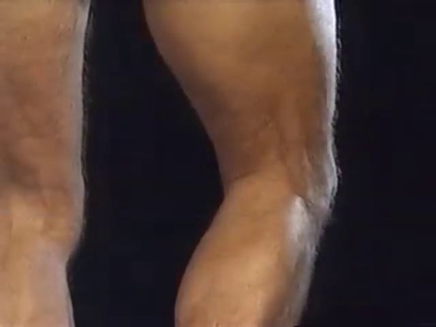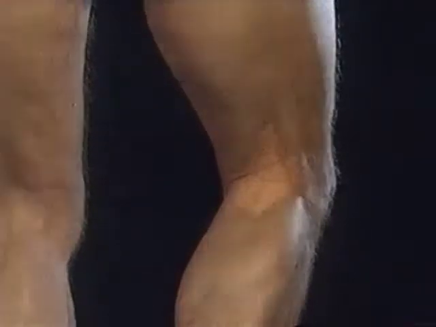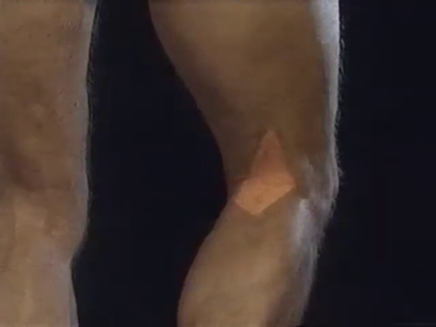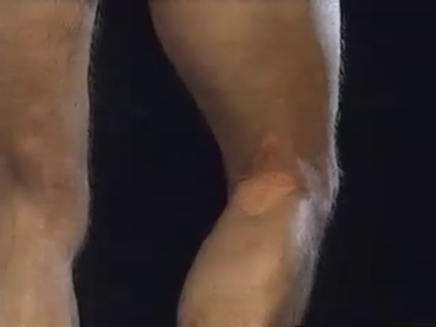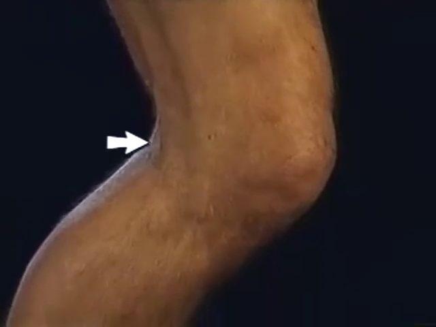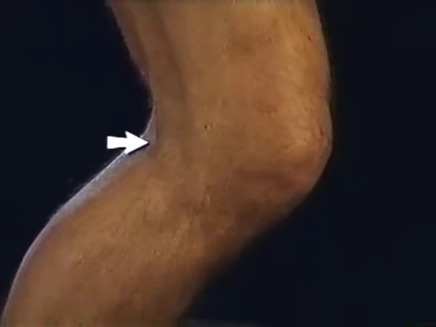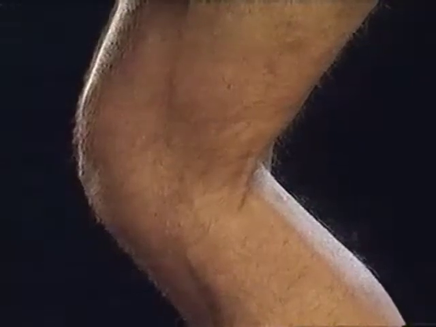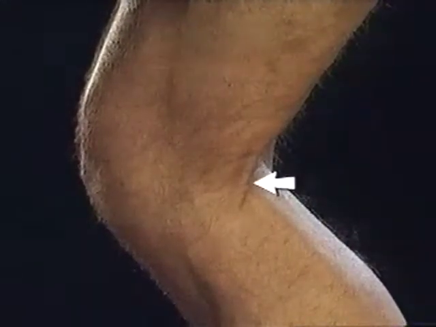Behind the knee lies the popliteal fossa. This is a diamond-shaped fossa whose boundaries are marked by the tendons of the muscles which flex the knee. On the lateral side, the most prominent tendon is that of biceps femoris, which inserts onto the head of the fibula. And on the medial side, the tendon of the semitendinosus muscle.